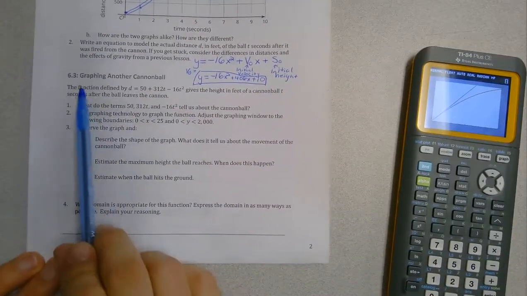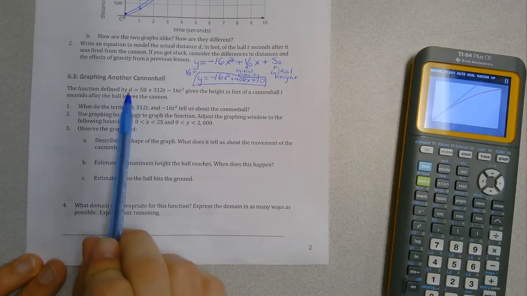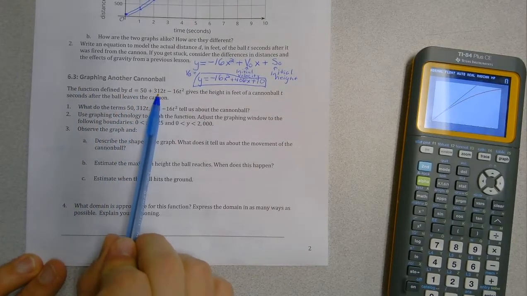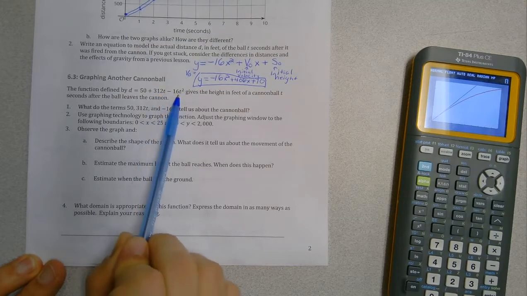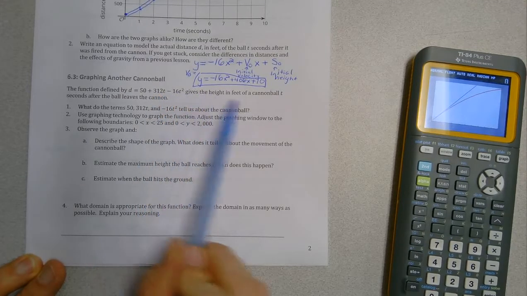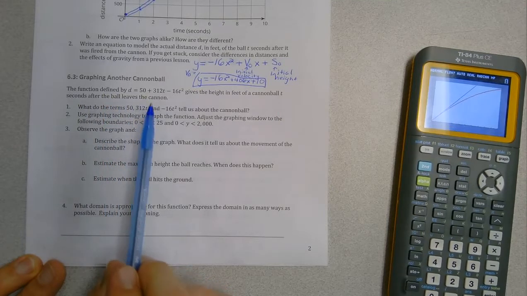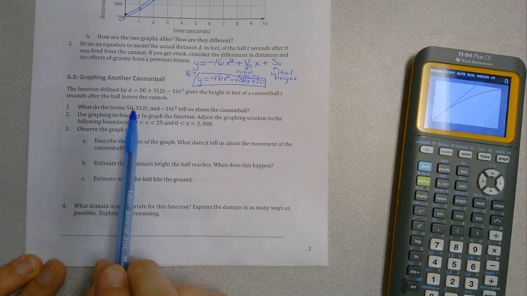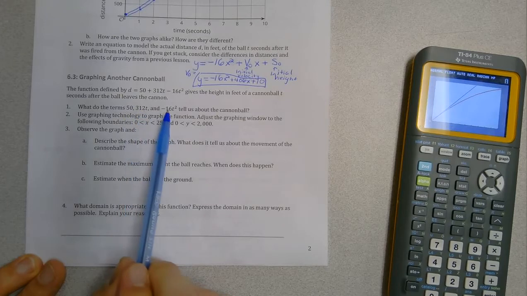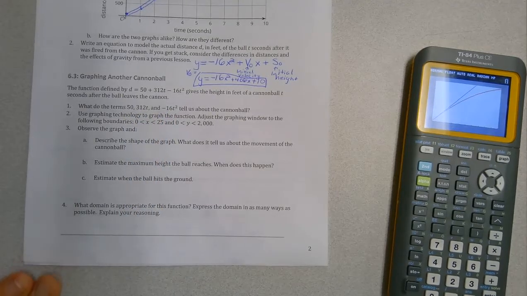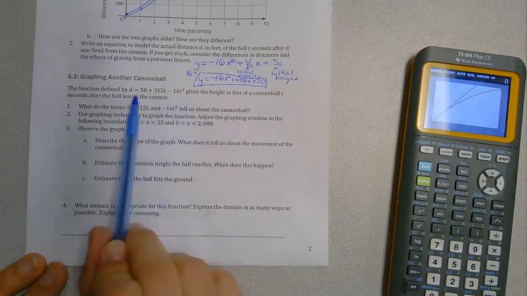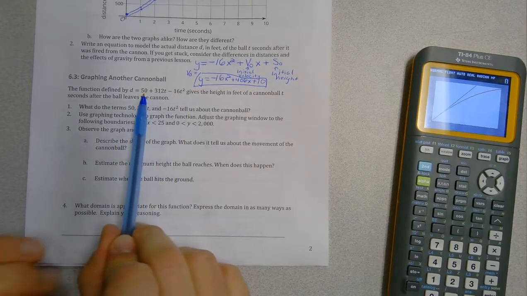So now we have another function. The function defined by d equals 50 plus 312t minus 16t squared gives the height of a cannonball t seconds after it leaves the cannon. So what do the 50, 312, and 16t squared stand for? If you look here, they just reversed everything, but this 50 is my initial height.